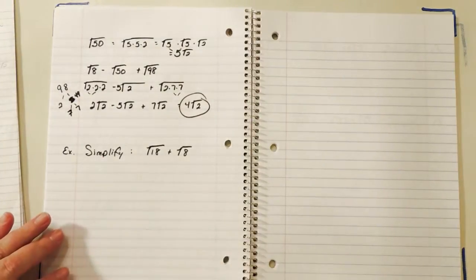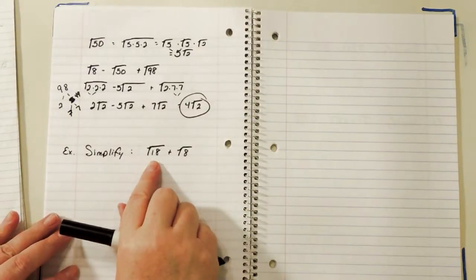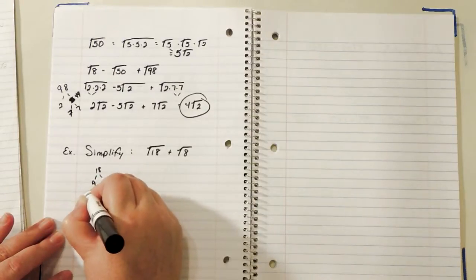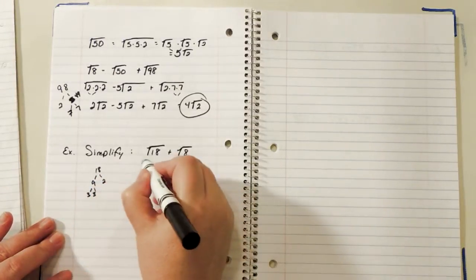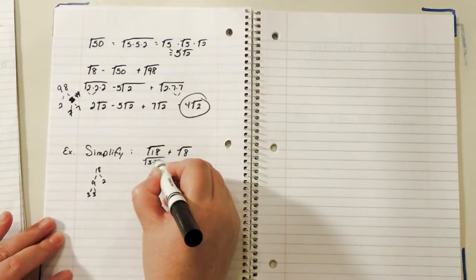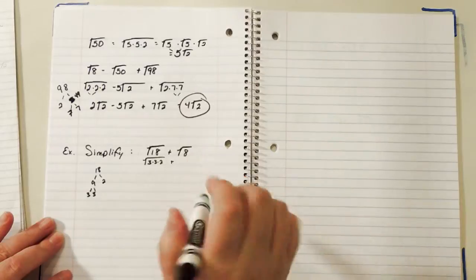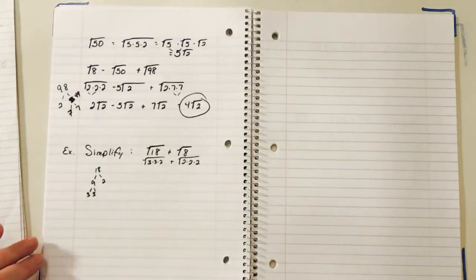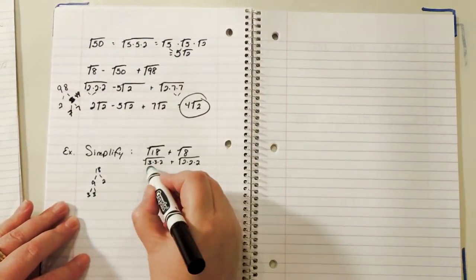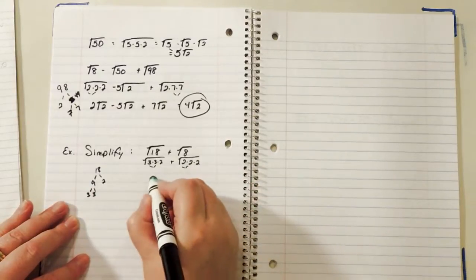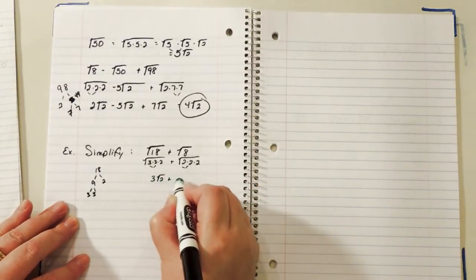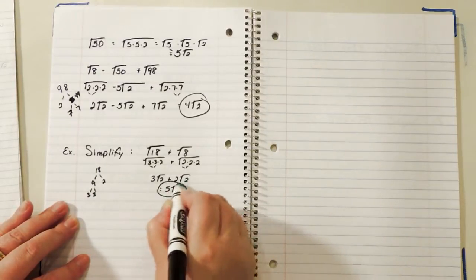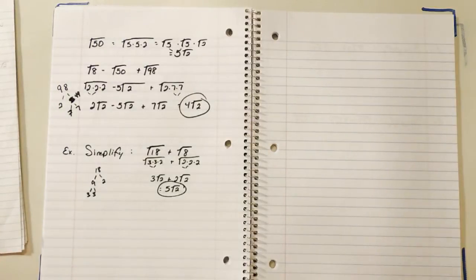Okay, so let's try this one. Let's break these into prime roots. So 18 is 9 times 2, and 9 is 3 times 3, so it's 3, 3, and 2. Plus, and we already said 8 is 2 times 2 times 2. So now we can put the 3's together here, and the 2's together here, and we end up with 3 times the square root of 2 plus 2 times the square root of 2, which equals 5 times the square root of 2. Okay, not too bad so far.